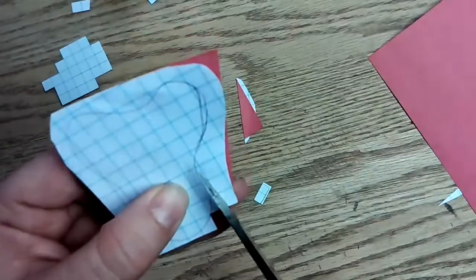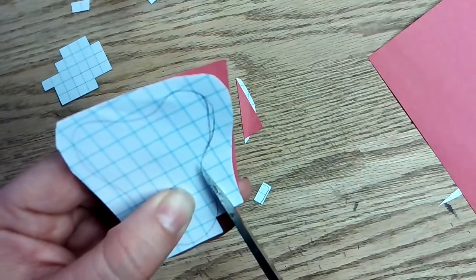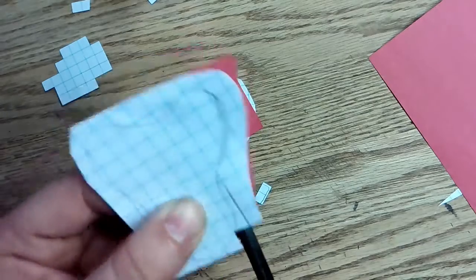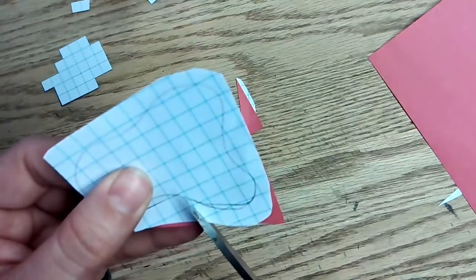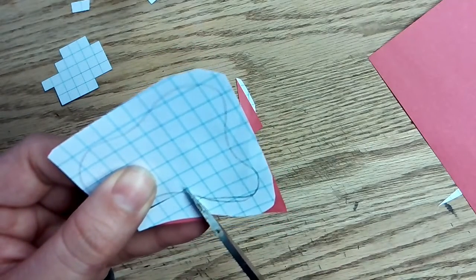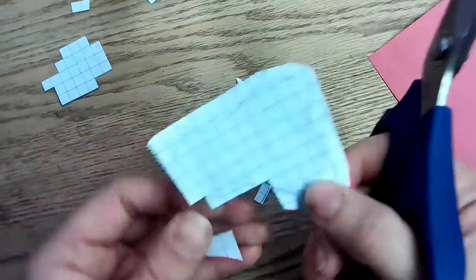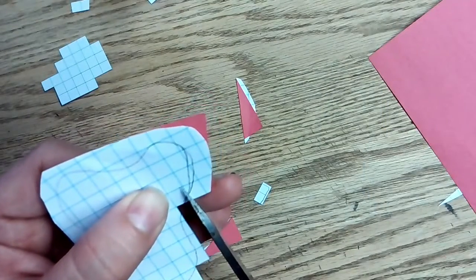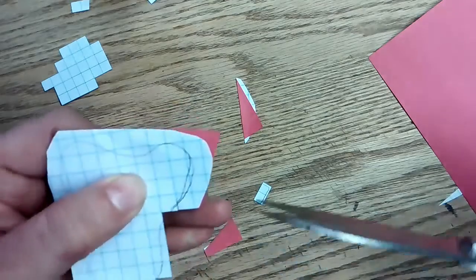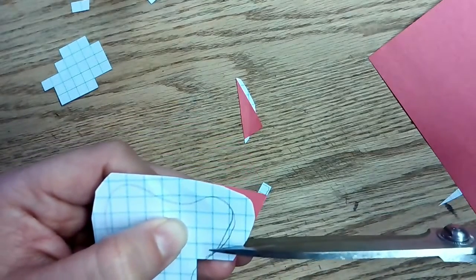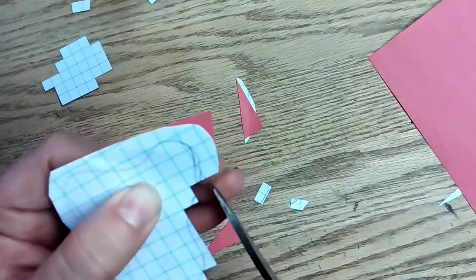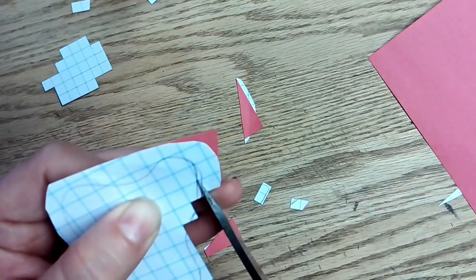So that means I'll be cutting into my pencil shape, maybe even going a little outside my pencil shape on some squares. And so every little square that has pencil in it, I'm making a decision whether or not that square deserves to stay or it needs to get lopped off.